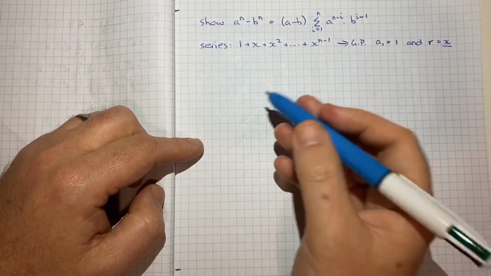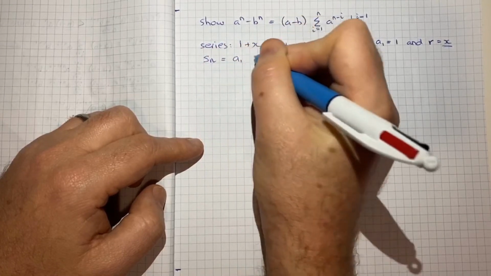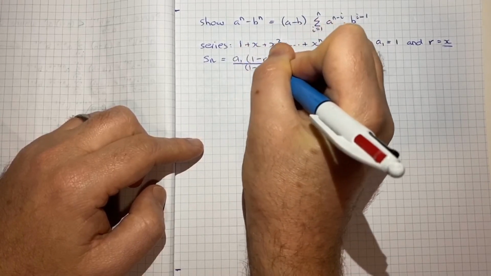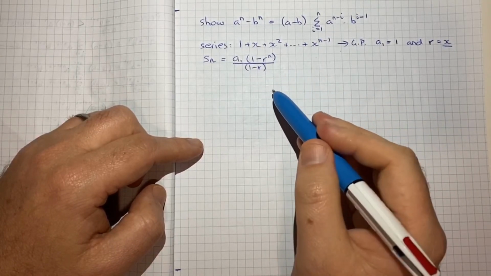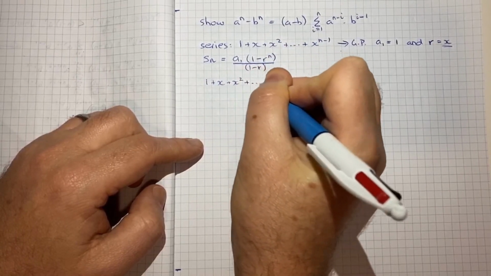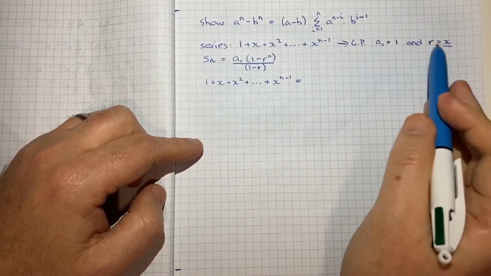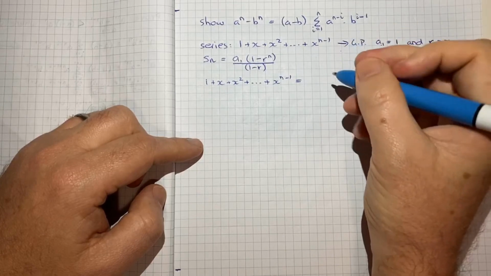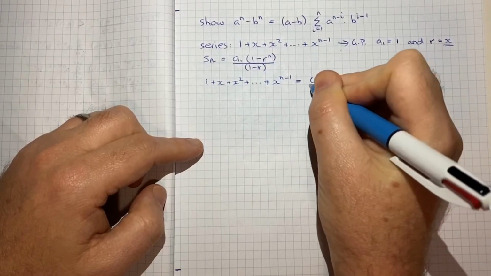Now with geometric progressions, what you need to have learned or be familiar with is that the sum of a GP is equal to a1 times 1 minus r to the n on 1 minus r. And that's something that you wouldn't be trying to prove in this context. You would definitely take that as a given. So in our case, what we can say is our series is equal to, if we insert our values for a1 and r, a1 is just 1, times anything is whatever you're multiplying by, so we get left with 1 minus x to the n on 1 minus x.